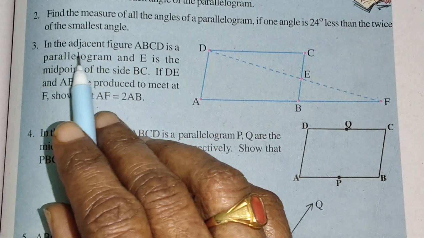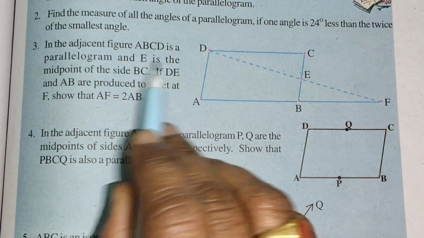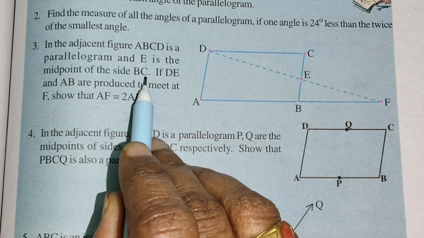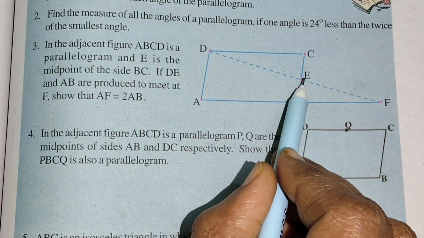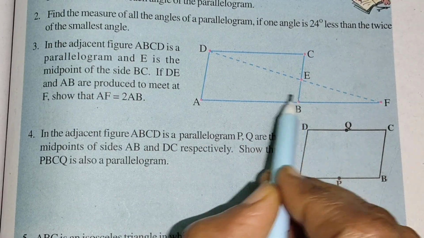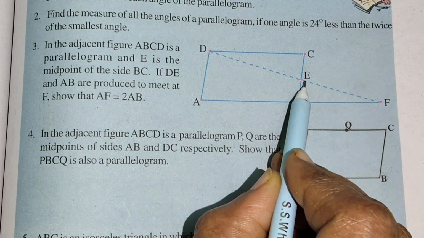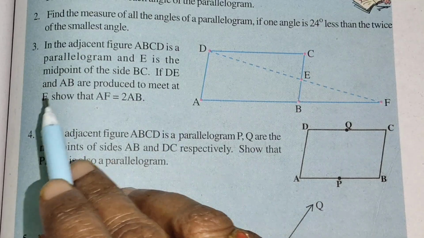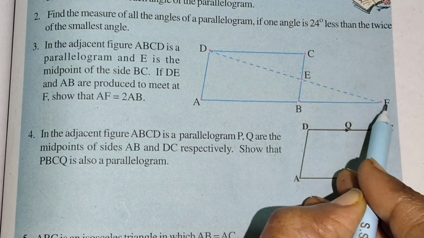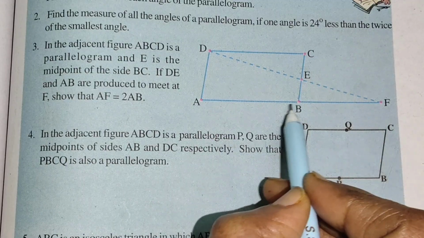Next, third question. In the adjacent figure, ABCD is a parallelogram and E is the midpoint of the side BC. So ABCD is a parallelogram and E is the midpoint of BC. These two sides are equal. If DE and AB are produced to meet at F, show that AF equal to 2AB.